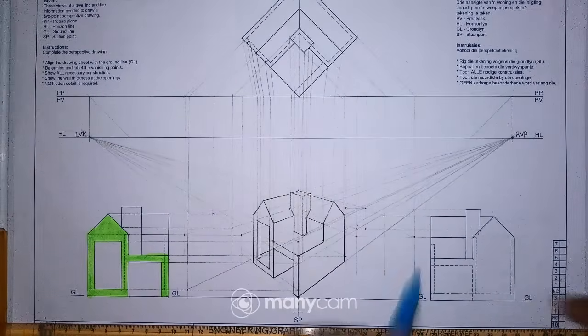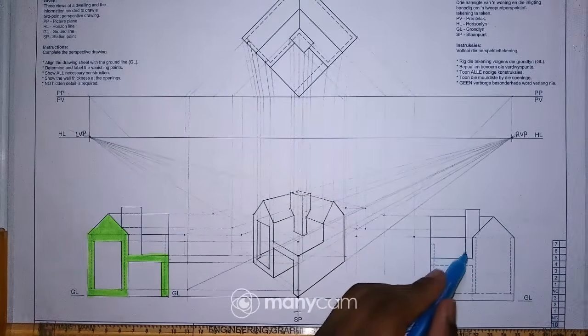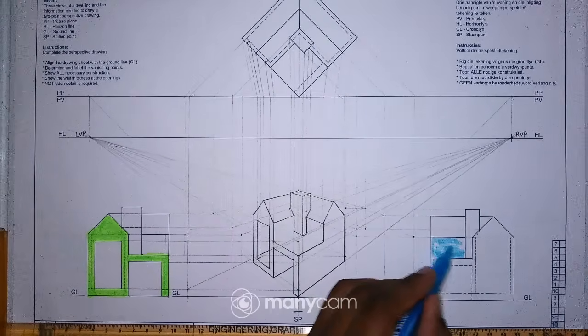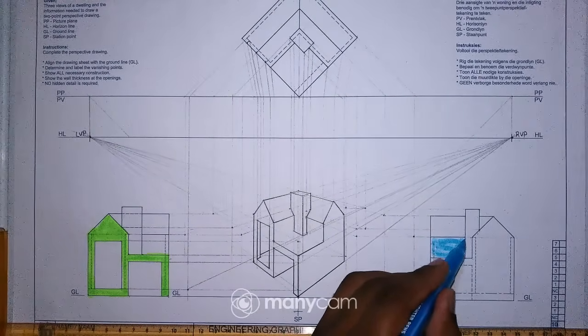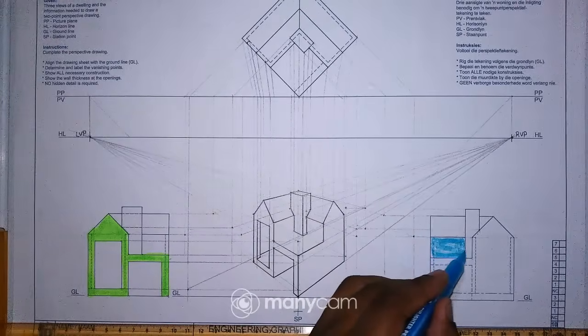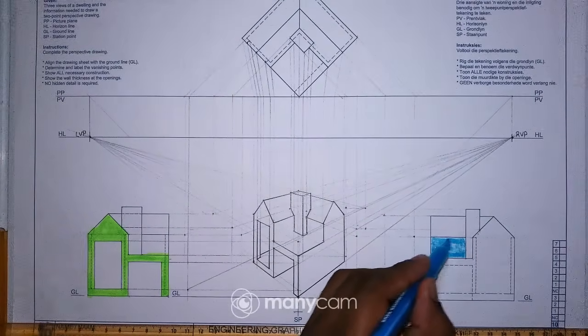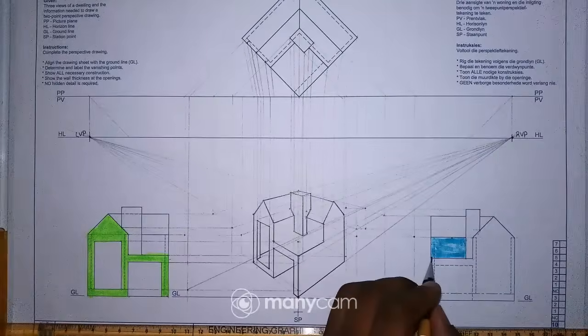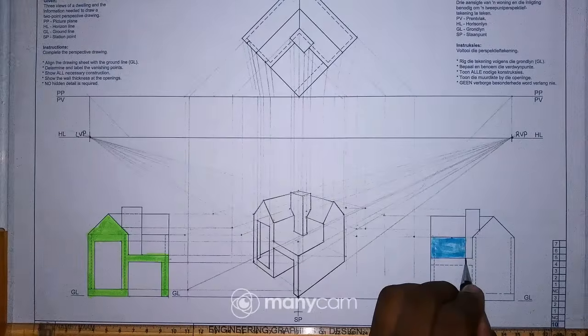Remember, I still have this surface. Let me just highlight that surface. I don't have this surface on my perspective drawing, but that's not a problem. Why? Because I have these 2 points already, and even this one I just need to connect.